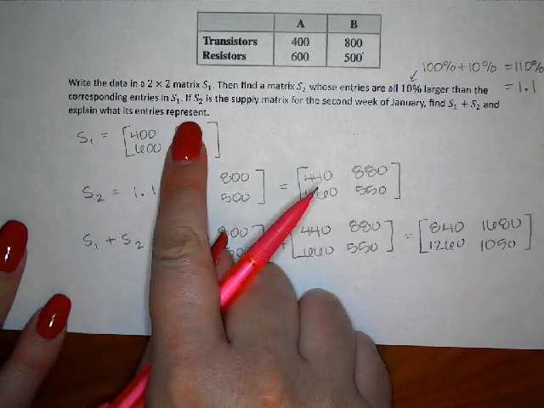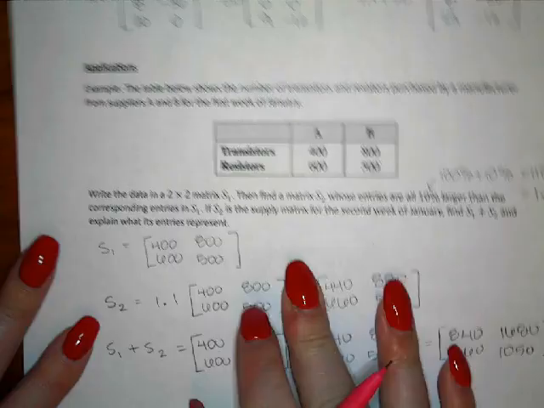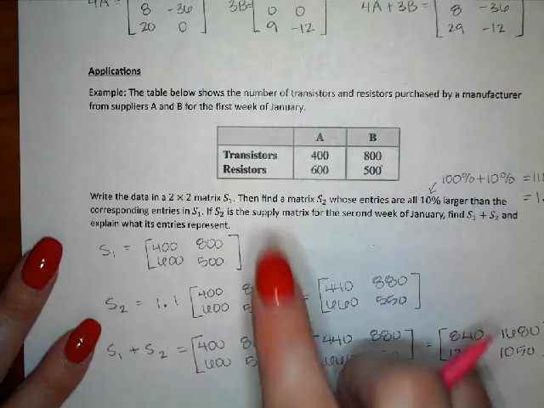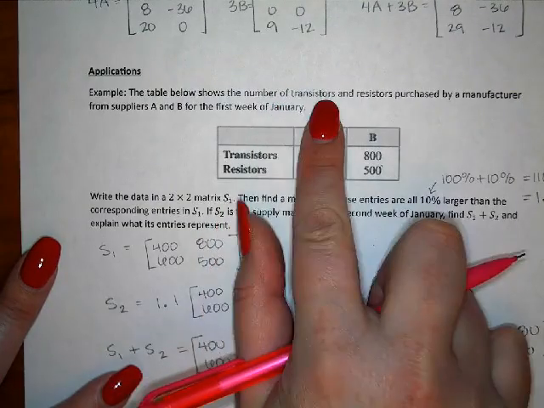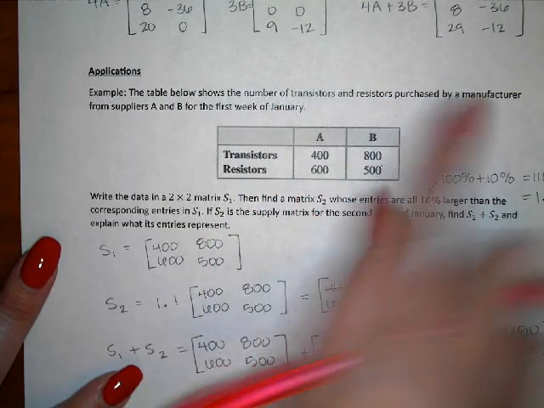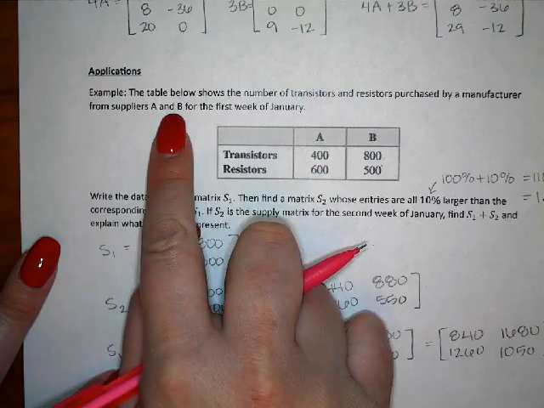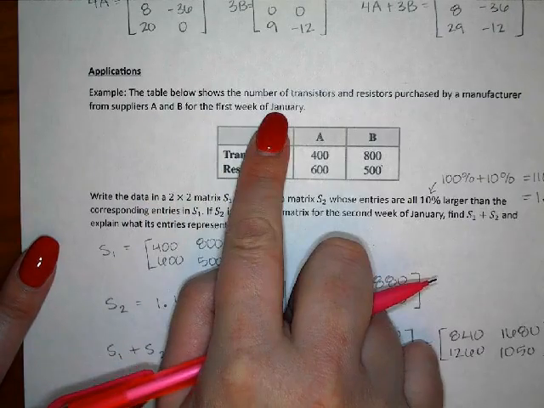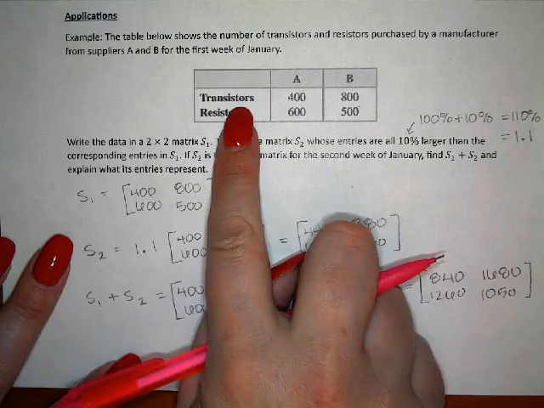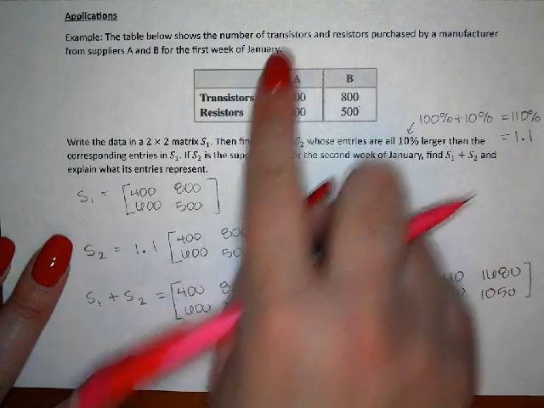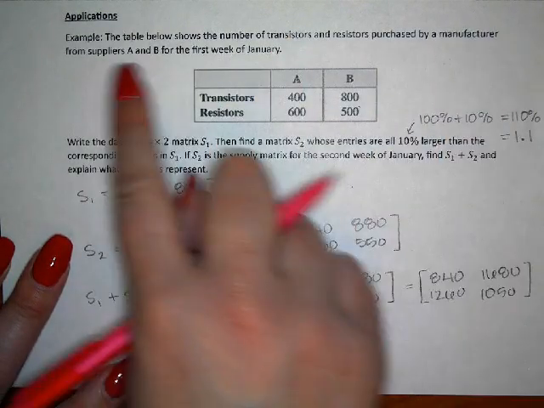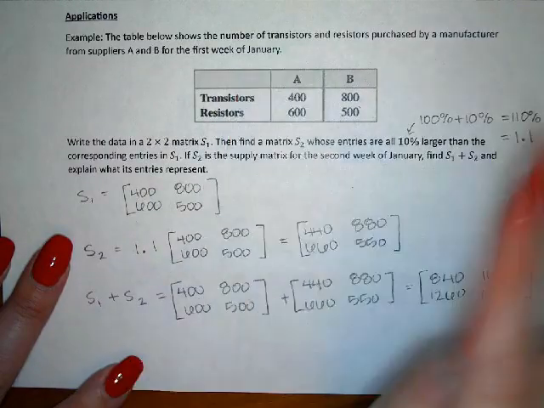Okay, and then it says explain what the entries represent. So the entries for S sub 1 were the number of transistors and resistors purchased by a manufacturer from suppliers A and B for the first week of January. So this table is still going to have the same types of information. It's still the number of transistors and resistors purchased by a manufacturer from suppliers A and B. We still have that piece. So I'm going to write that.